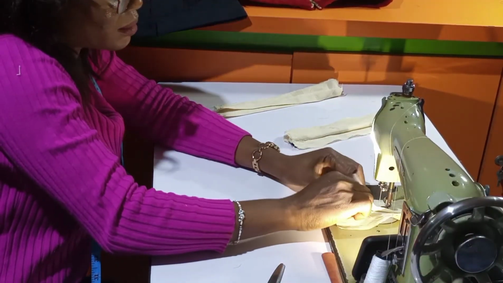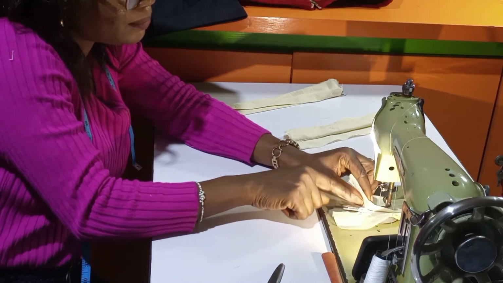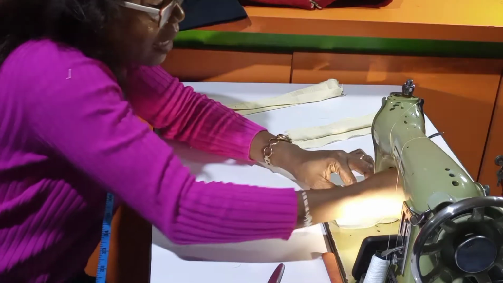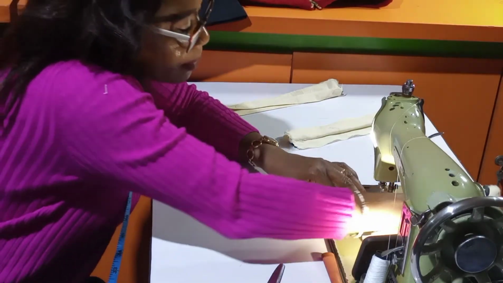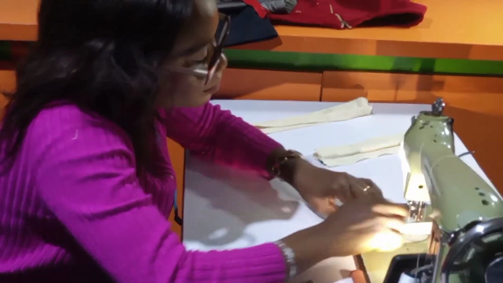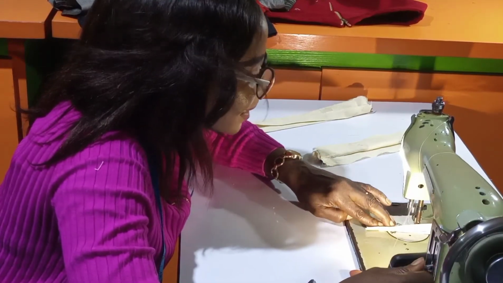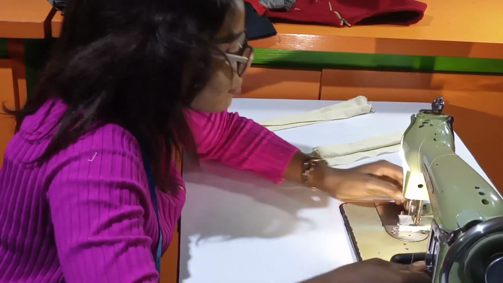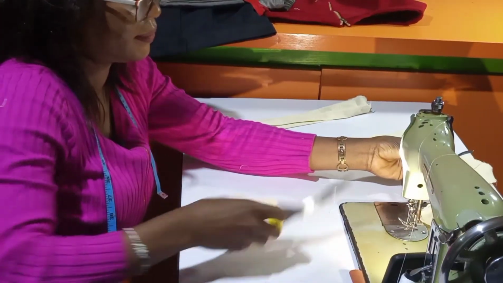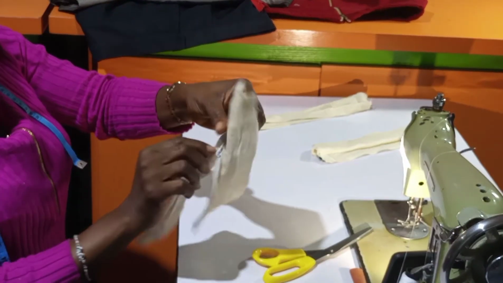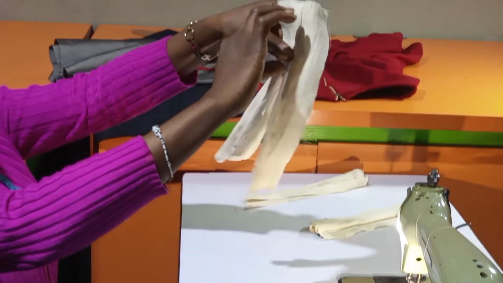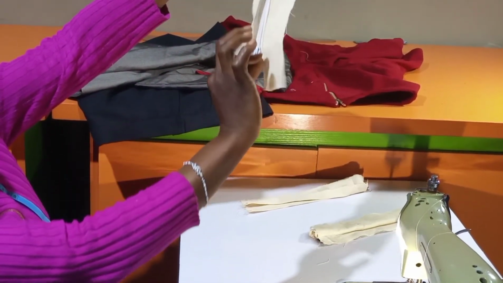When you are getting close, the zipper teeth, the zipper head or the slide can affect it. So you just carefully raise your machine foot and slip it down, open it down so that you can sew through, maintaining the same distance. When you are done, now this is your slider and the head. You can now zip it up.